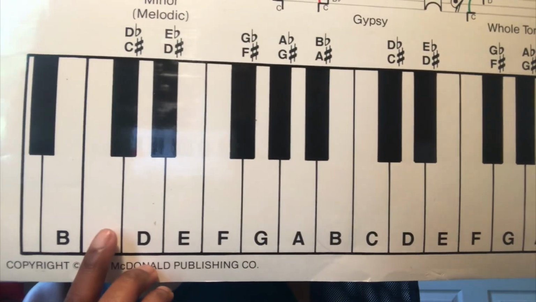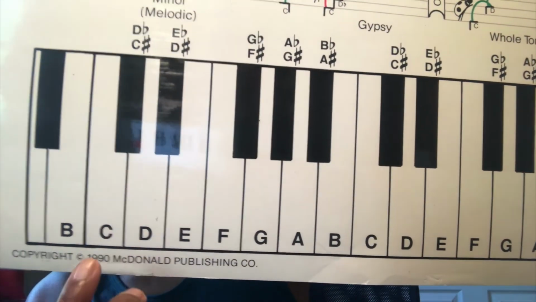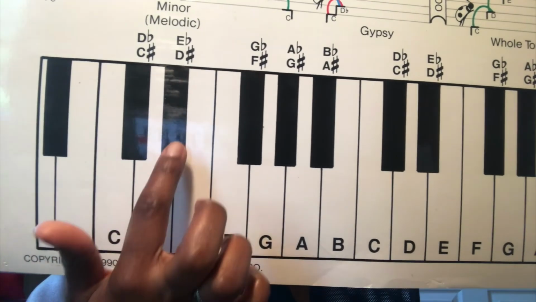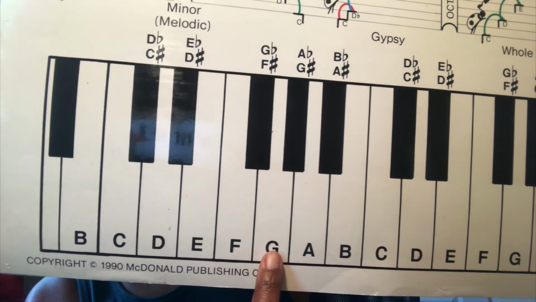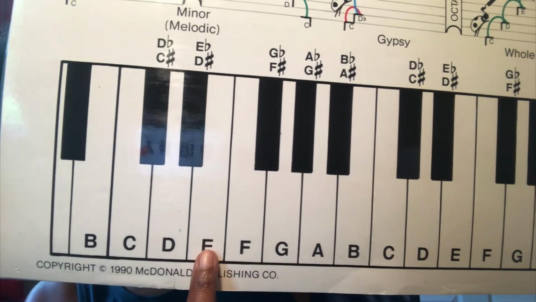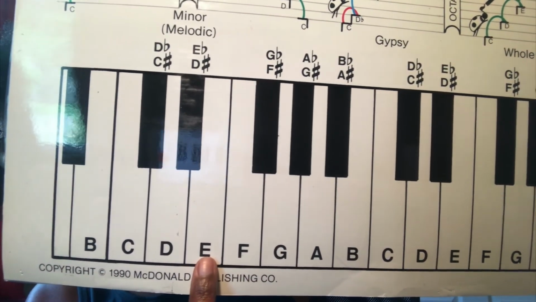See it here? Starting at C. So count up 7 half steps. 1, 2, 3, 4, 5, 6, 7, which puts us at G. Now let's start at E and see if you can count up 7 half steps. Tell me what that's going to be.